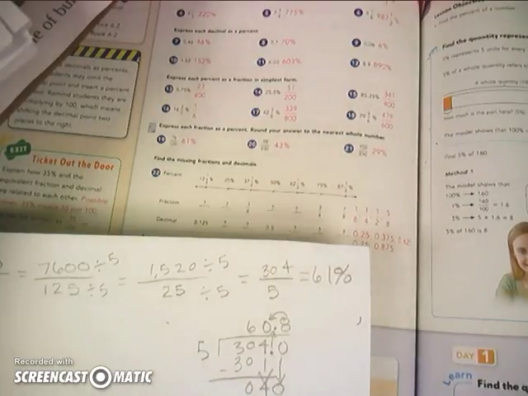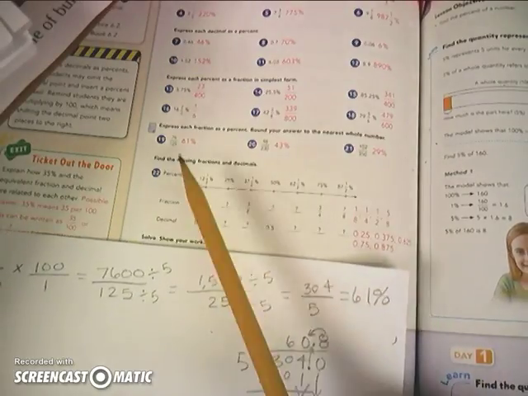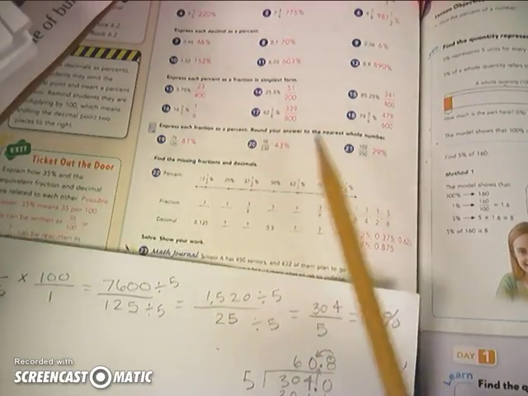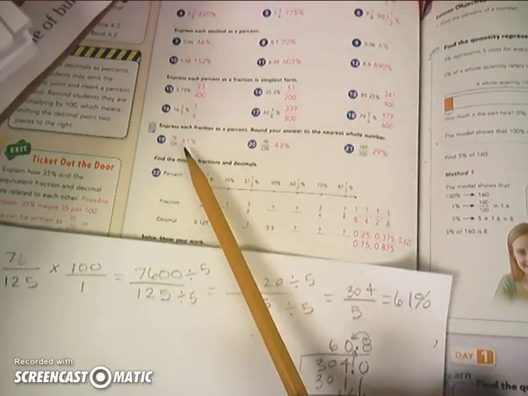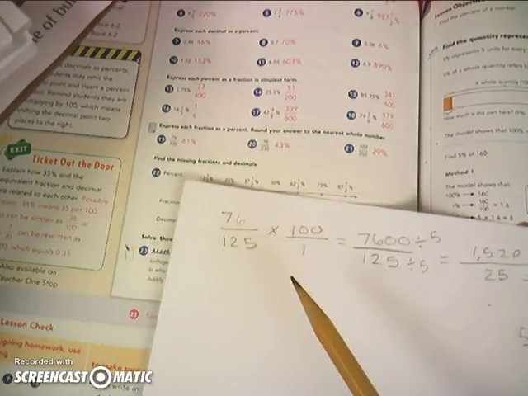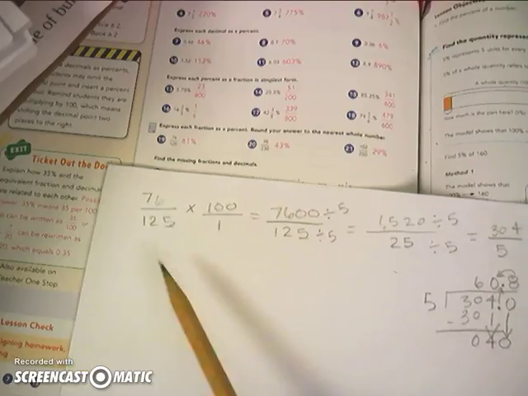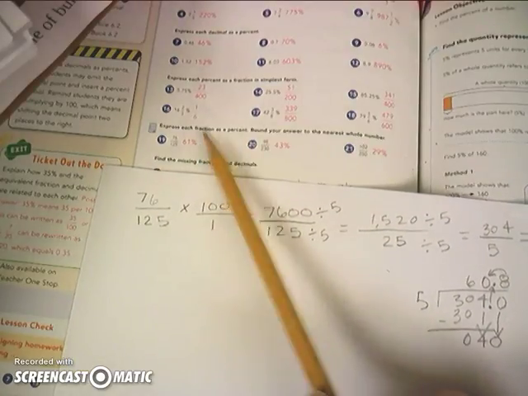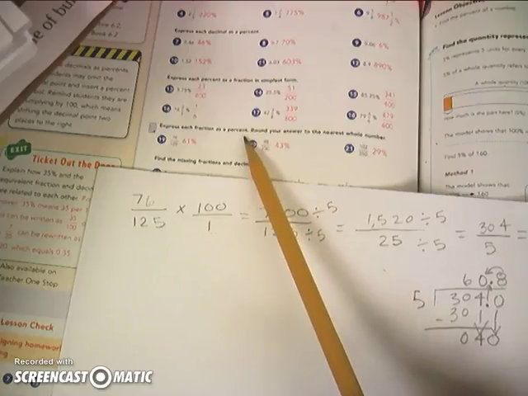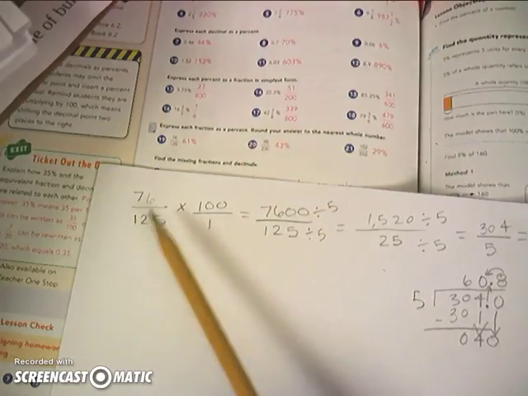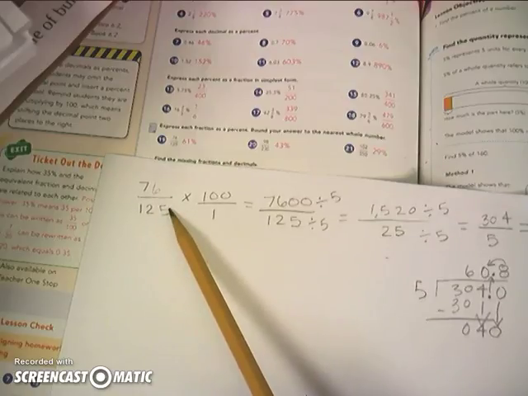Hi guys, just wanted to do a quick video so that you make sure you understand number 19, 20, and 21. Number 19 we had gone over on the board, so I'm just going to go over it again really quick so that you remember how to do it. Since we're going from a fraction to a percent, if you have your book open to page 192, you can follow along with me. Number 19 is 76 over 125.